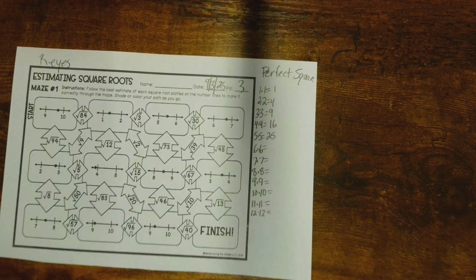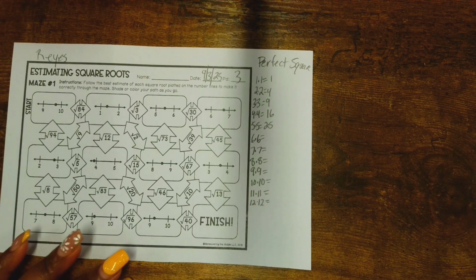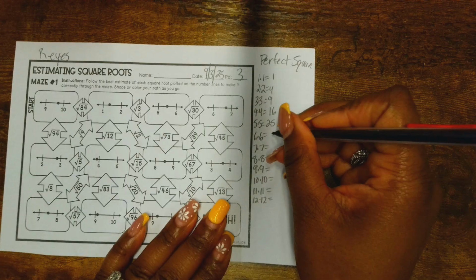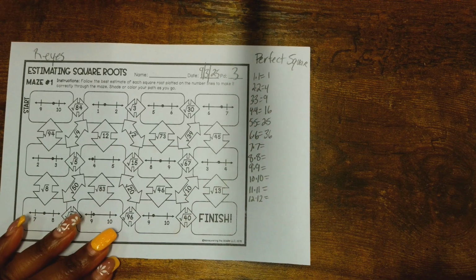All right, I'm going to pause for the calls to give you at least, I don't think we have any higher than that. So we're going to stop at 12 today. All right, I'm getting ready to start calling on people. All right, Nevaeh, 6 times 6. Good job. Okay. Jose, 7 times 7.